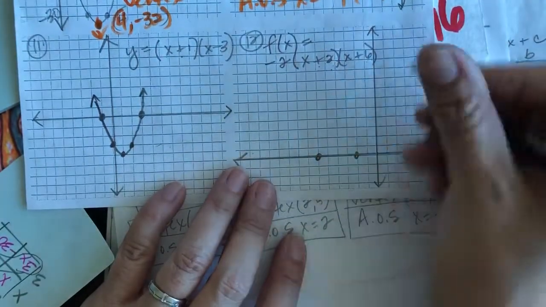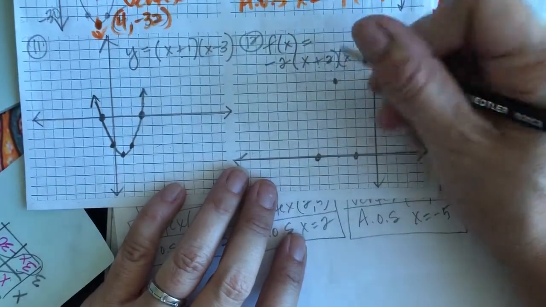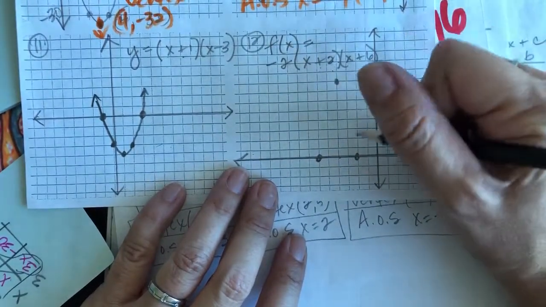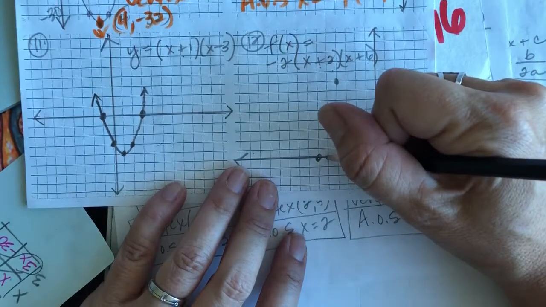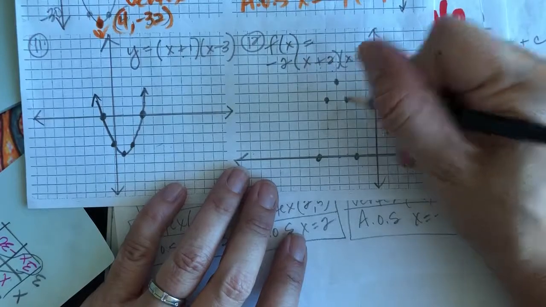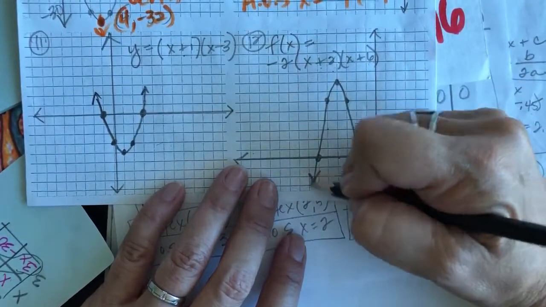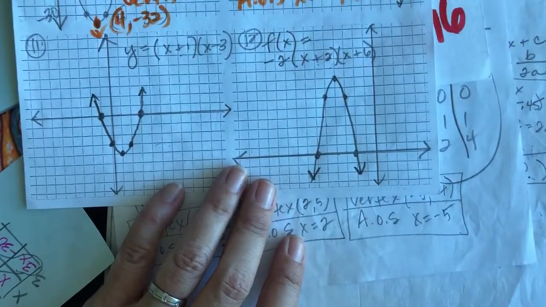Negative 4 and 8. Negative 4 up to 4, 6, 8. And then a couple other points there would be, I could put on negative 5 and 6. And that would make negative 3 go with 6 as well, the idea of the symmetry. There's those two. Make sure your graphs are accurate.